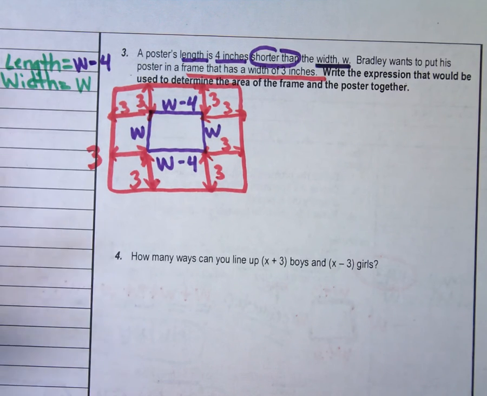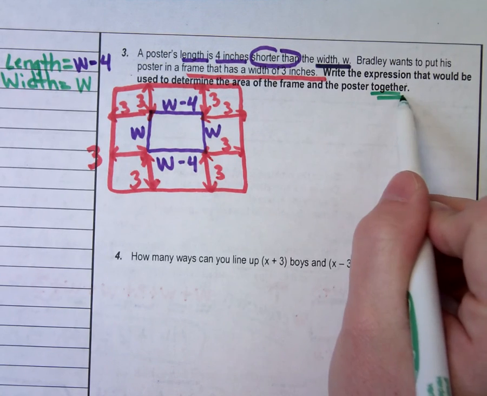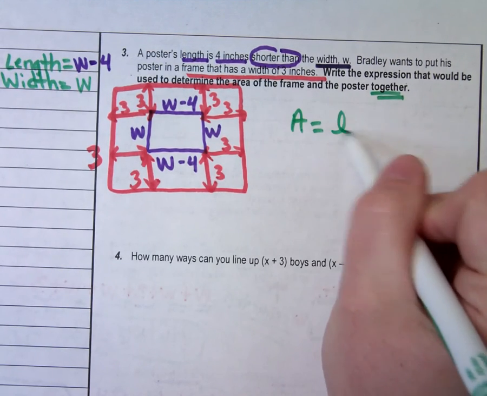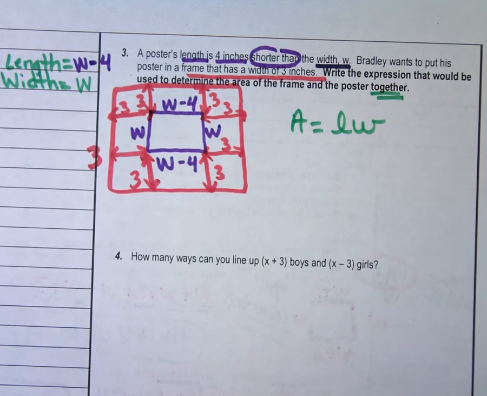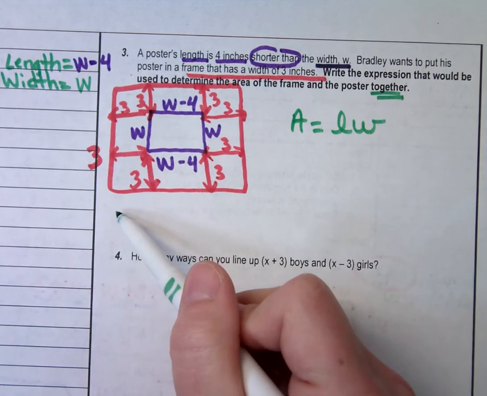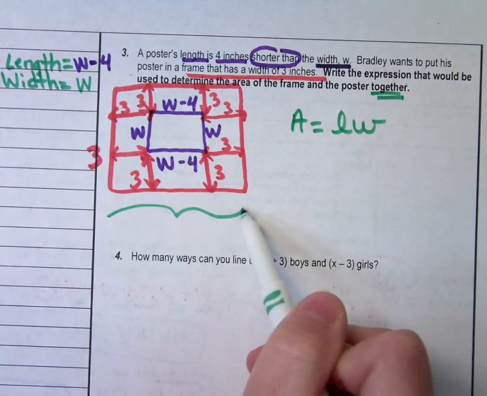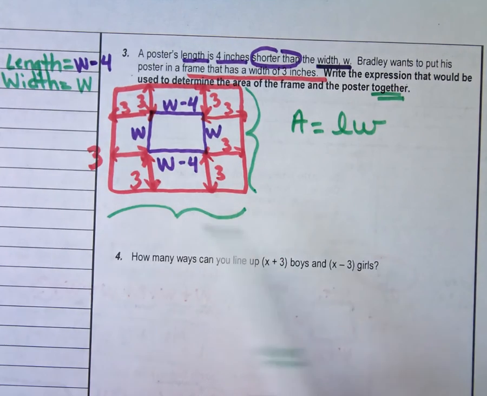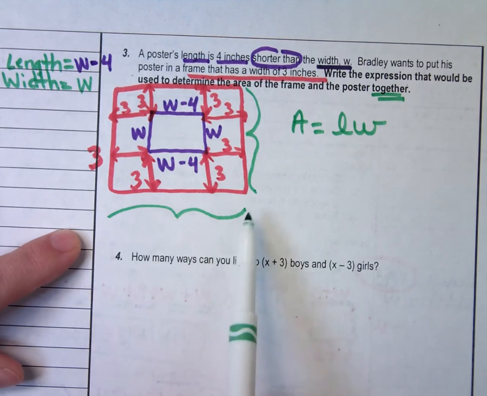Okay. Then the problem says, write the expression that would be used to determine the area of the frame and the poster together. Okay, so I want to find the area of the two together. Remember, area is length times width when we're talking about a rectangle. And it wants the area of the frame and the poster together. So all the way from here to here is my length, and all the way from here to here would be my width. Okay, so let's figure out what this is.